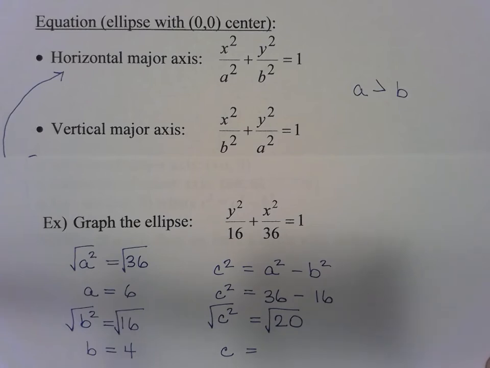That's going to be 4.47. I'm sorry that took me so long. I'm not used to using the calculator on my computer.